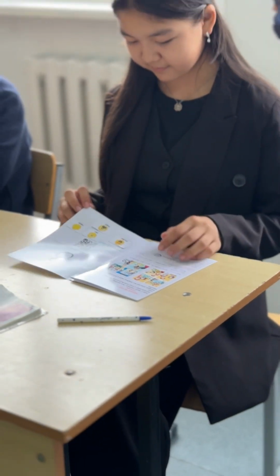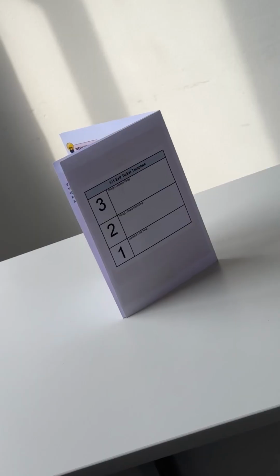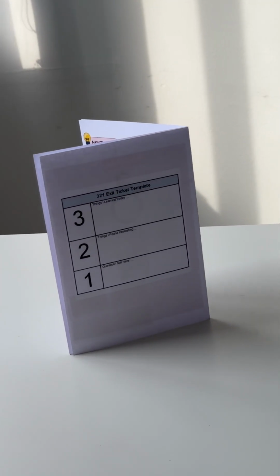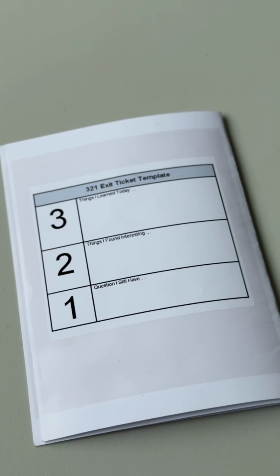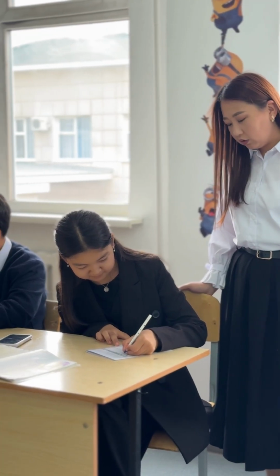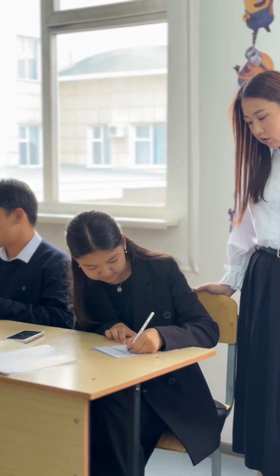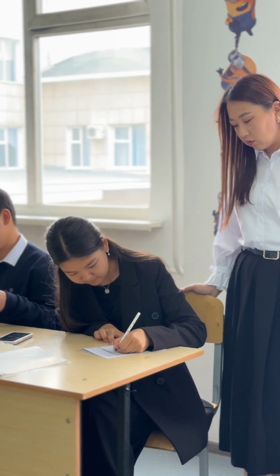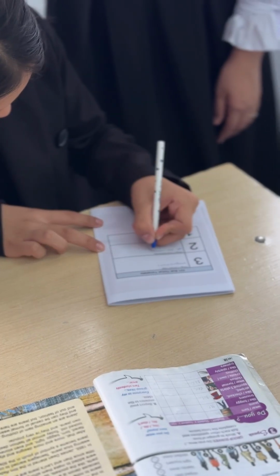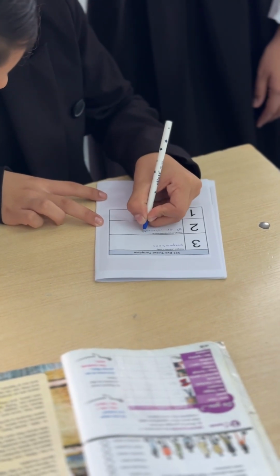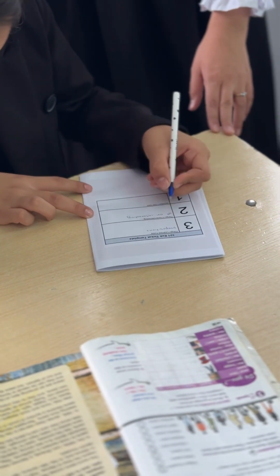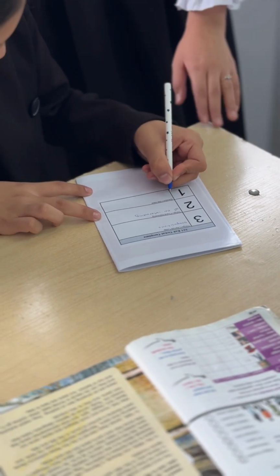At the end of the lesson, students express their feelings through stickers. Students use the 3-2-1 technique to provide feedback. They write 3 things learned in the lesson, write 2 interesting things, and prepare 1 question related to the lesson. This is how the students conclude the lesson.